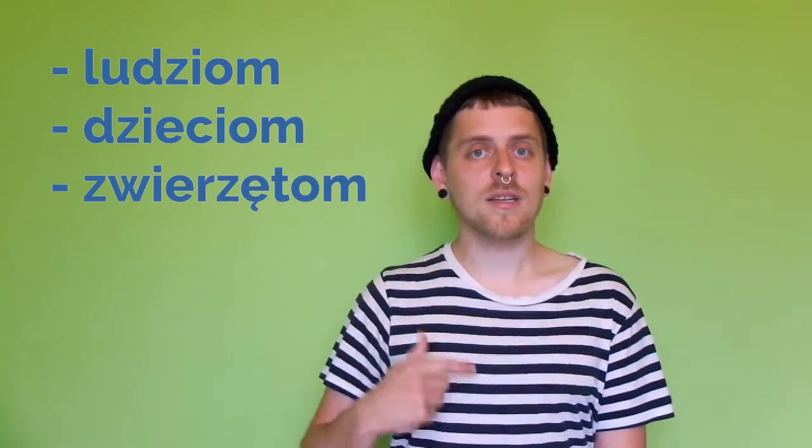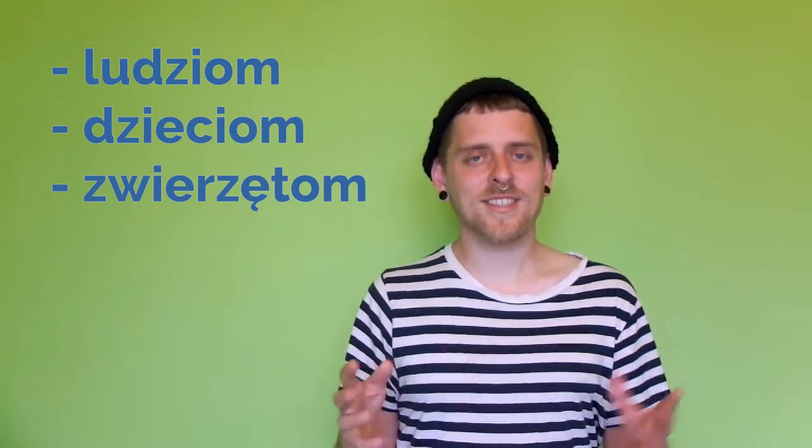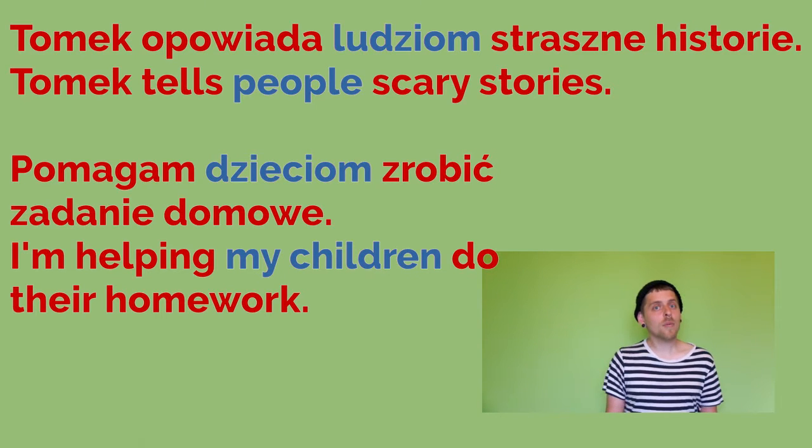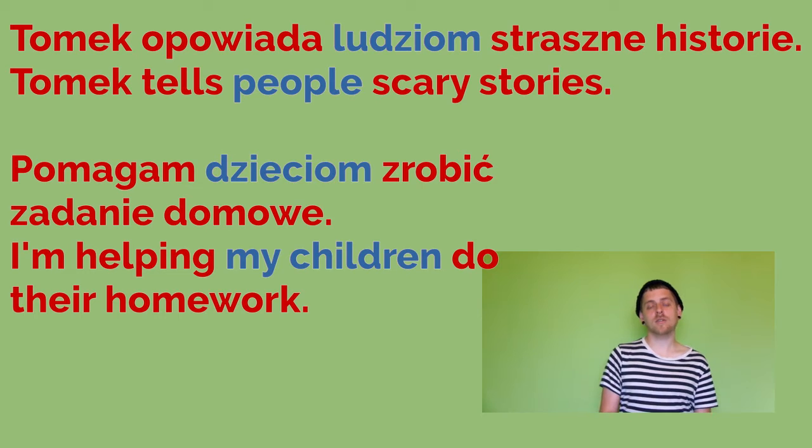Okay, remember what I told you about some exceptions existing to the thing that we make the dative plural from nominative singular. The three important exceptions in Polish dative are people, children and animals. We say ludziom, dzieciom and zwierzętom. So we don't say człowiekom. So examples of such sentences could be: Tomek opowiada ludziom straszne historie. Or: pomagam dzieciom zrobić zadanie domowe.